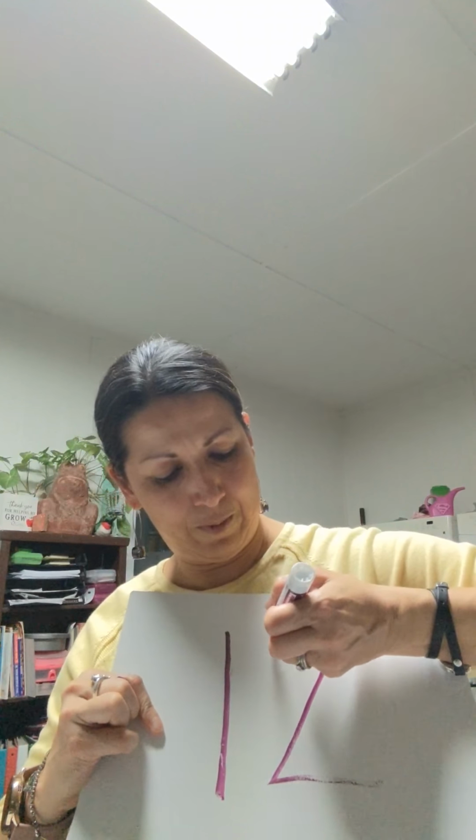So straight stick down and then around, slant down, and then straight across for the number 2, which we've been writing a number 2, so it should be okay. It's just you've already learned how to write the number 1 and you've written the number 2. So when you put a 1 and a 2 together, it makes the number 12. Okay.